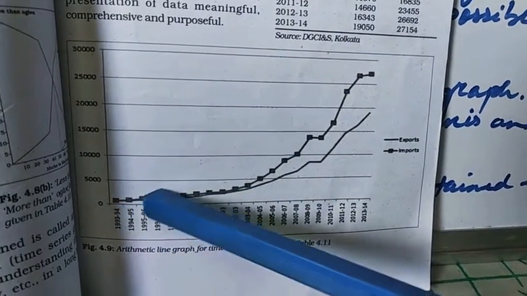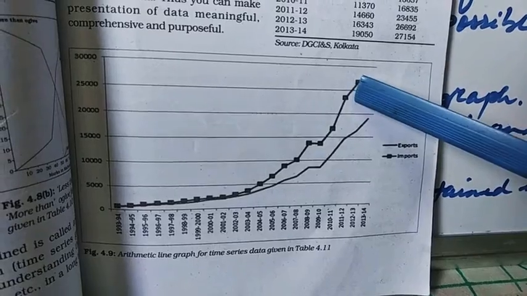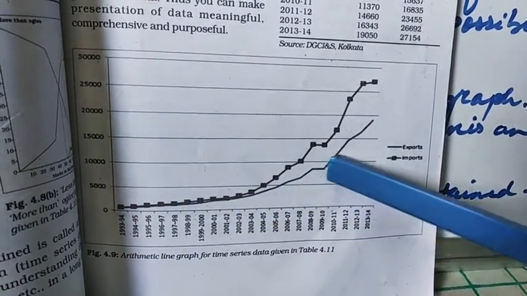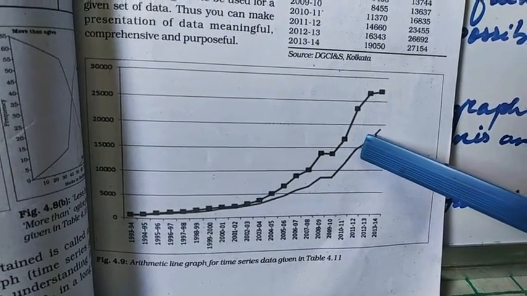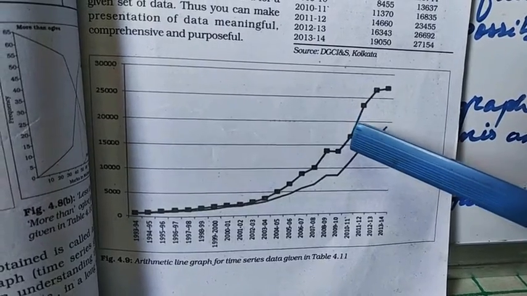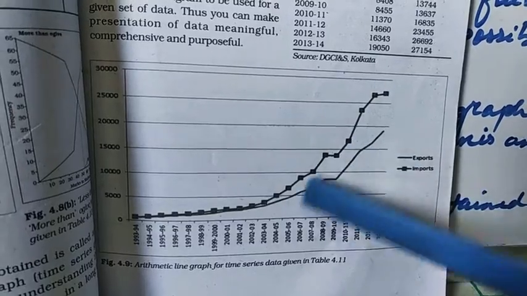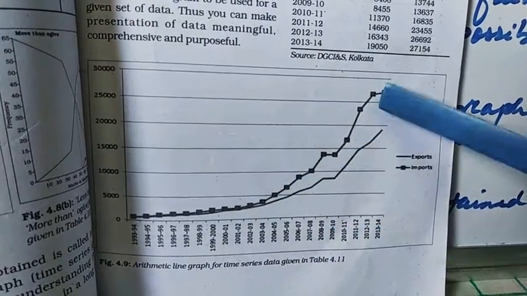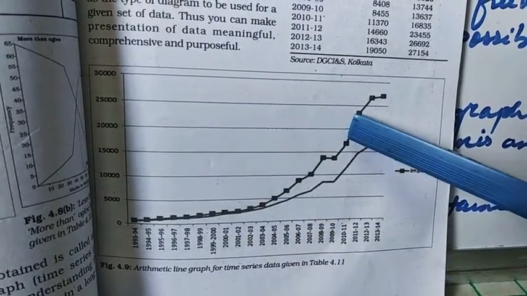Through this arithmetic line graph we can see that imports are higher in all the years than the exports. You may also notice that the values of both exports and imports started rising rapidly from the year 2001 and 2002.